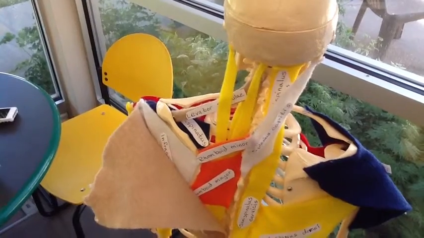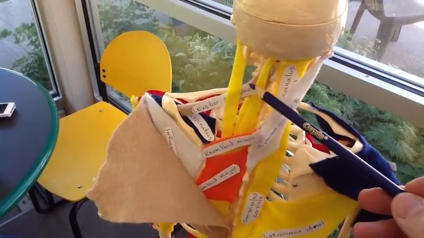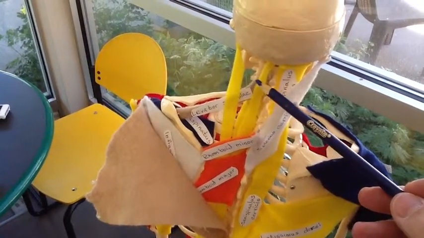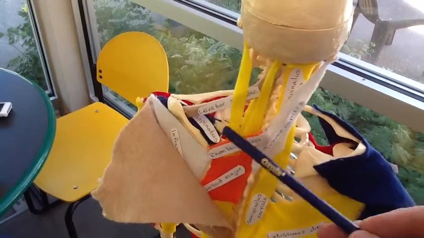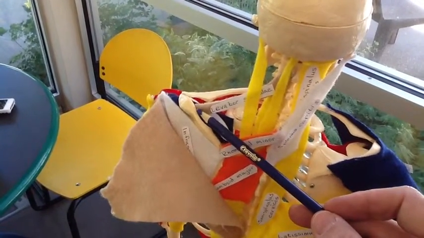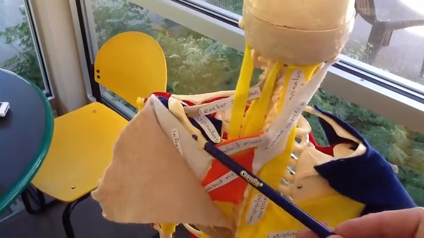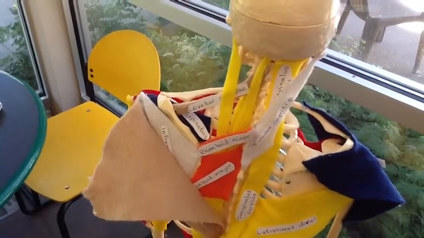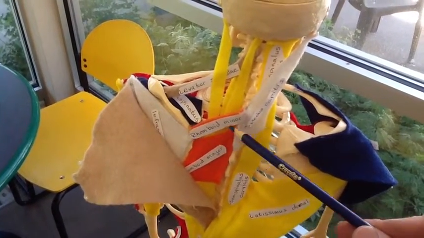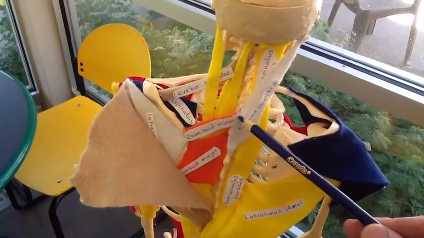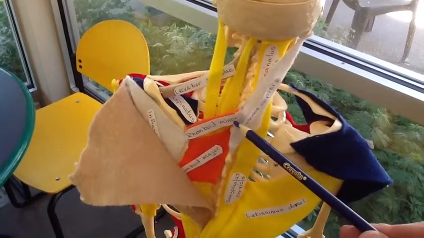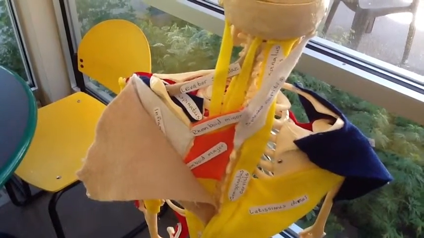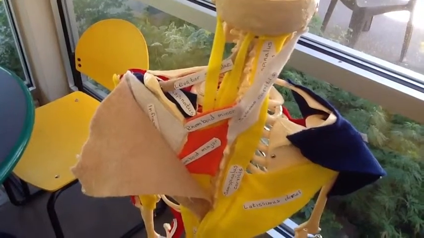So we're going to start with the scapula muscles. The first one's the levator scapulae, which originates from the transverse process of C1 through C4. It inserts to the vertebral border of the scapula, and the action is to elevate the scapula and rotate the scapula down. The next one is the rhomboid minor. It originates from the spinous process of C7 through T1, and it inserts to the vertebral border of the scapula. The action is to adduct the scapula and rotate the scapula down.